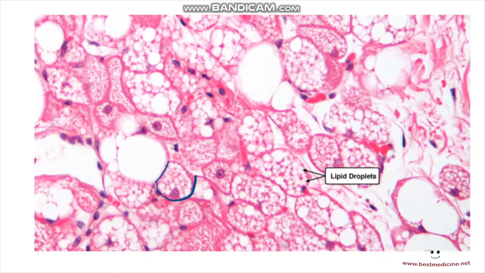So we have this cell, and then we have another cell right here. Now, these are polyhedral again, they have multiple faces, but the difference over here is that these cells contain multiple lipid droplets, and we can see that immediately in the cytoplasm of these cells.